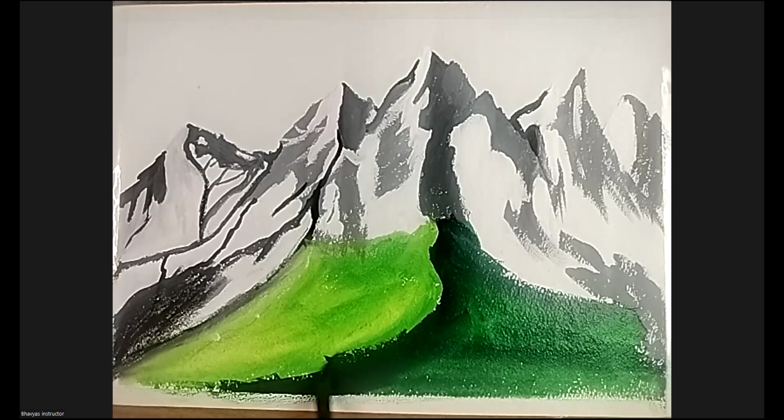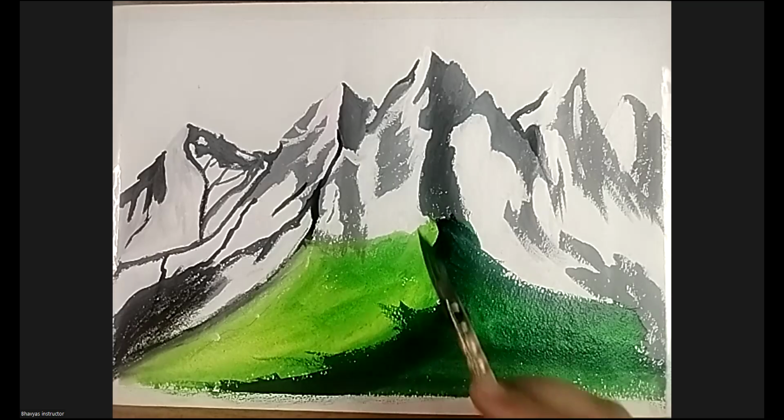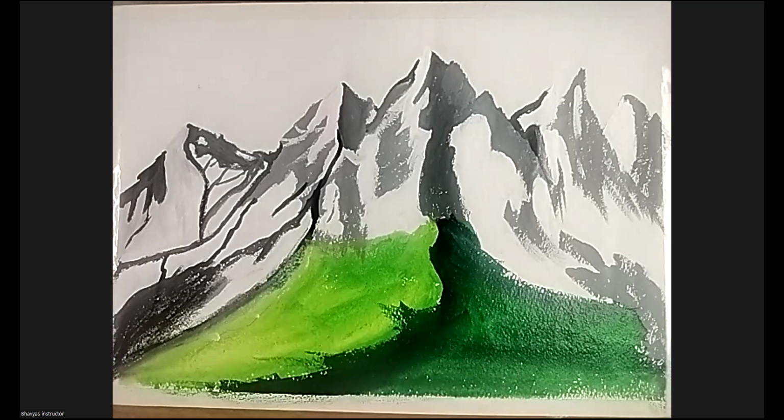Can move brush to make little strokes. Okay, like this. Put a bit of Persian blue.